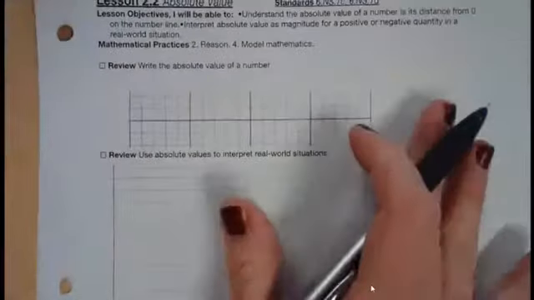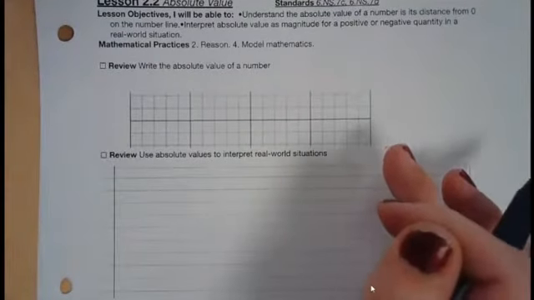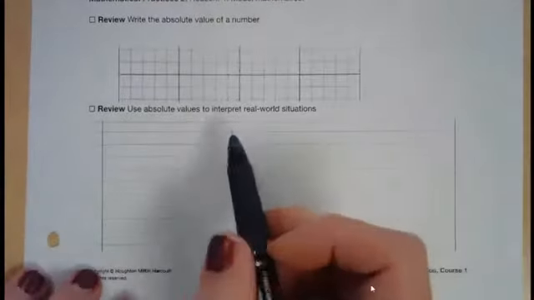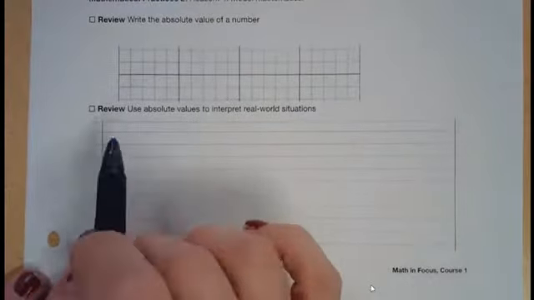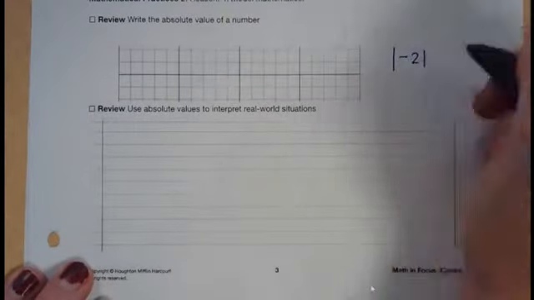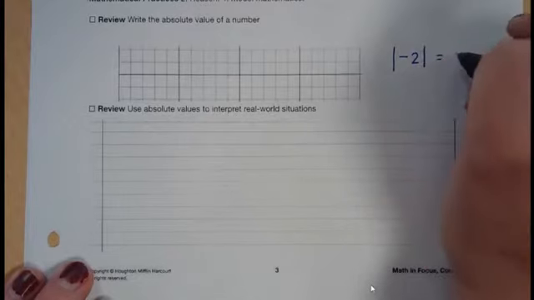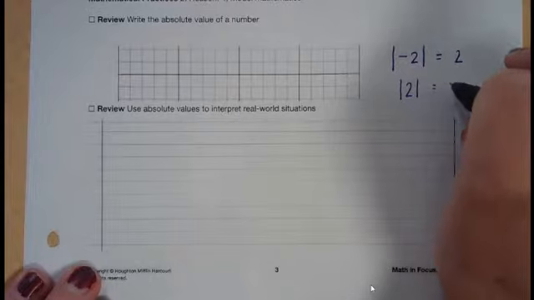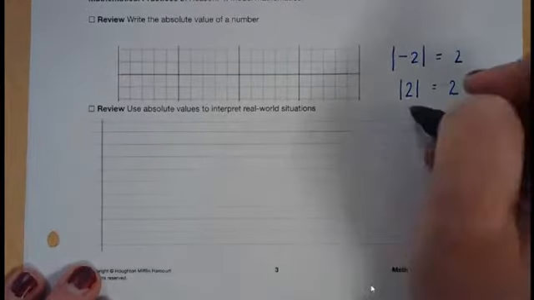Then in this chapter, we moved into absolute value. So lesson 2.2 is on page 54. So remember, absolute value is the distance a number is to 0. So -2, the absolute value would be equal to 2. If I had the absolute value of 2, that would be equal to 2.